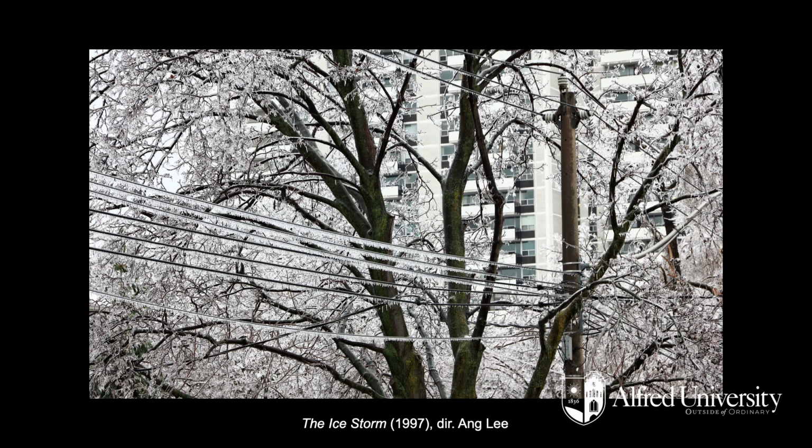In The Ice Storm, the same structure begins to become fragile. Ice makes the system visible and brittle, and it's on the verge of collapse, and actually will eventually collapse.